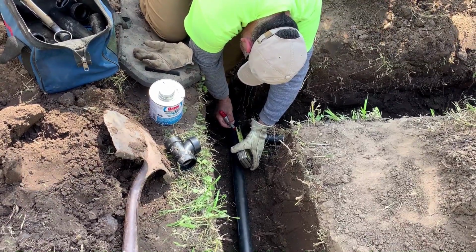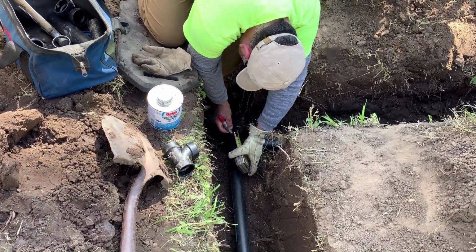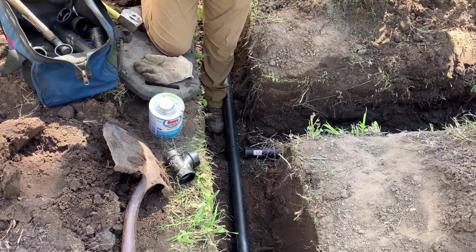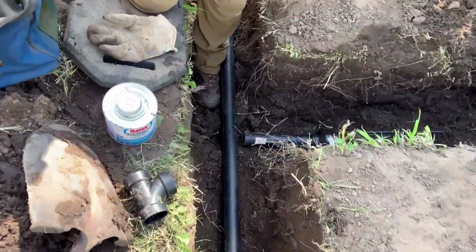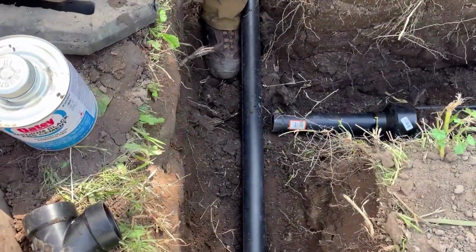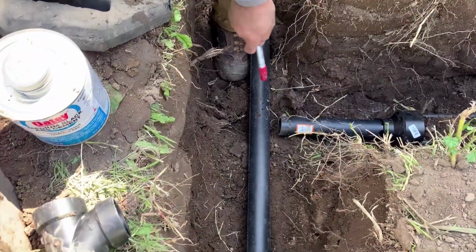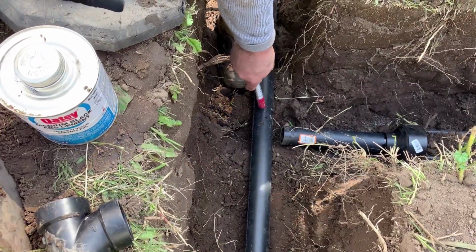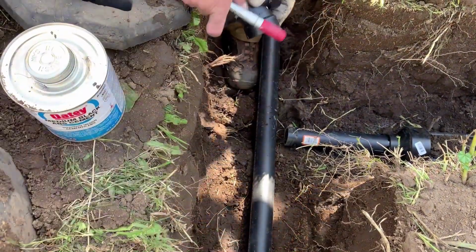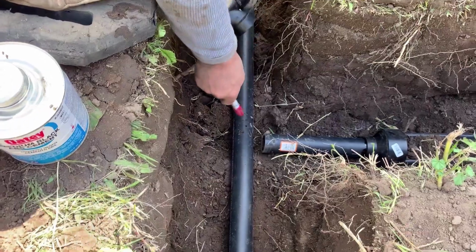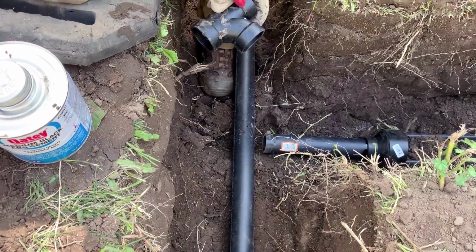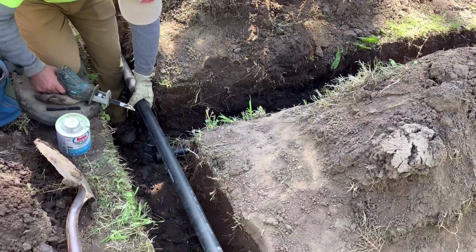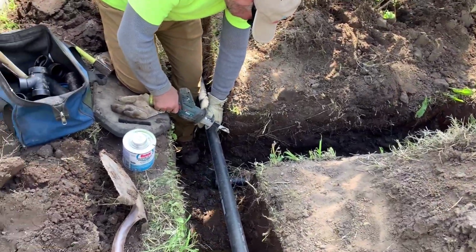So you see there are two marks. The first mark is the end of the T, and then 3/4 inch back is the actual cut, because you need to make up that depth of the T. Now he's going to cut it.